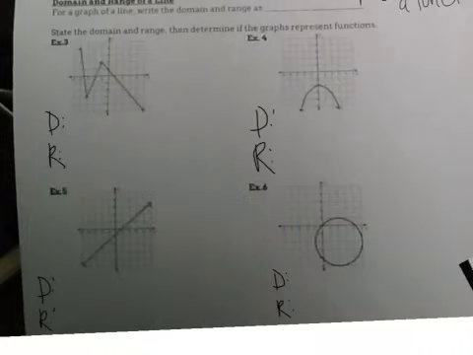Okay, for our very last part, we're going to look at some graphs, and we are going to try to write the domain and range and decide if the relation is a function or not. Usually when we write domain and range, we will do so with what are called inequalities. So a less than sign to indicate what values the x's are between and what values the y's are between. So this can be kind of hard for kids.